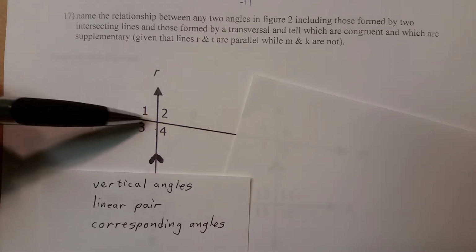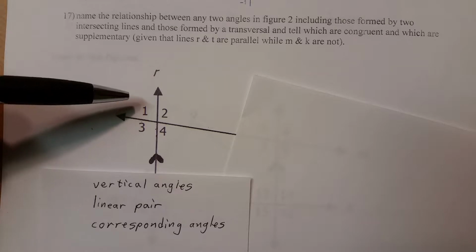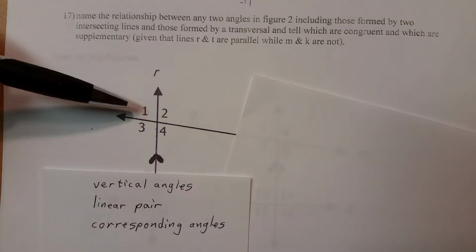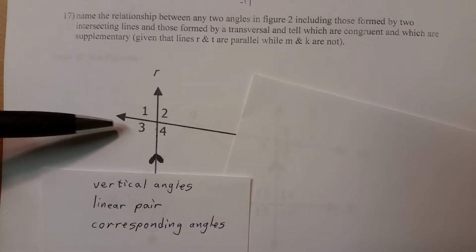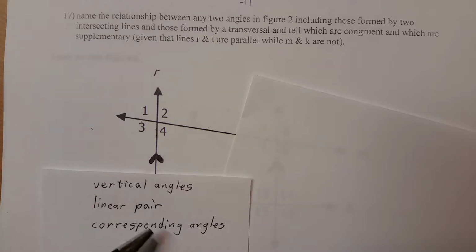And that makes sense because if you picture a pair of scissors, as they open and close, the opposite angles are going to increase or decrease at the same time. The other relationship is the two adjacent angles. Together they form a straight line. So that's a pair of angles forming a line. That's a linear pair. And all of the other relationships are formed by the transversal crossing the other two lines. And for those, let's look at that at an angle.